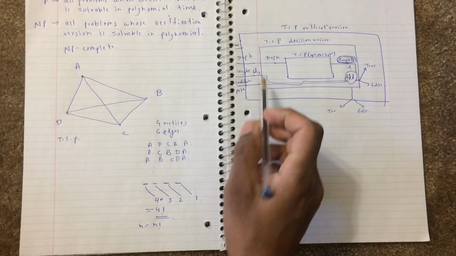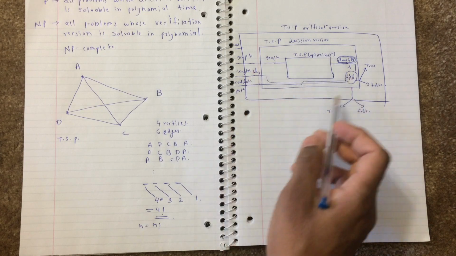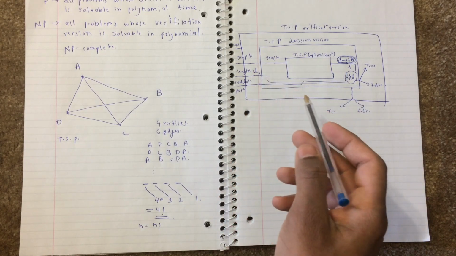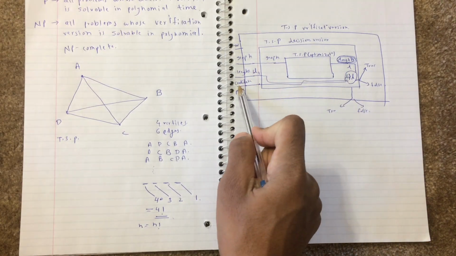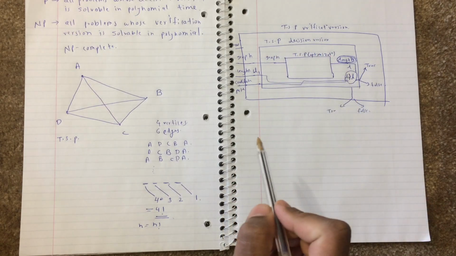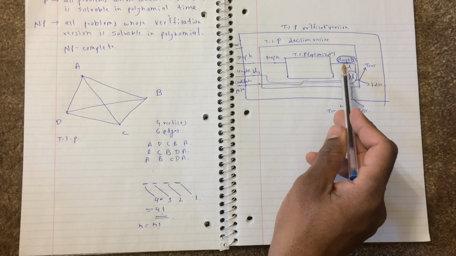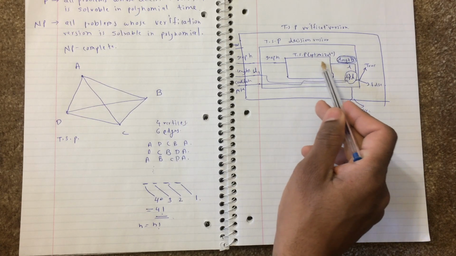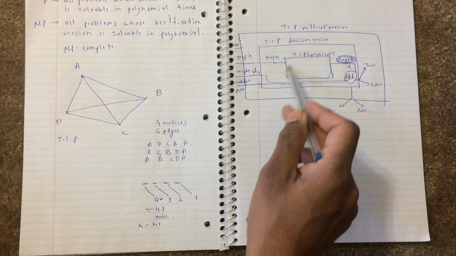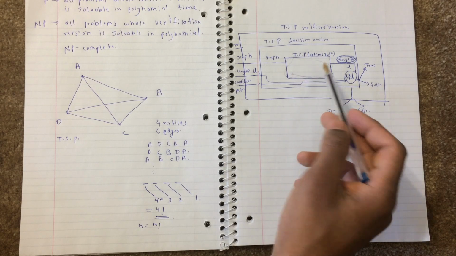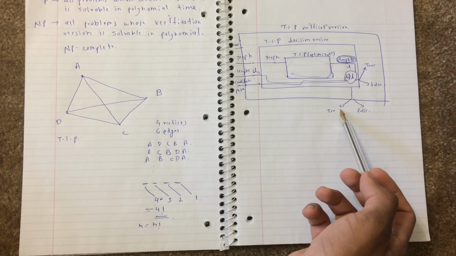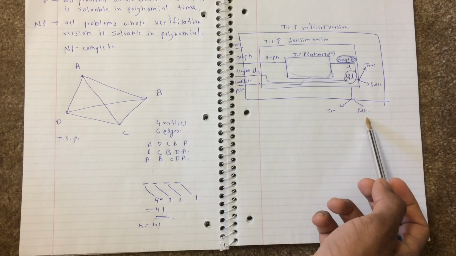I have not shown that in a clear manner, but you can understand that we just have to evaluate the candidate path, traversing all the nodes and calculating the length of the path, and compare it with the length provided by this TSP optimization version algorithm, and if it matches, then output true, otherwise output false.